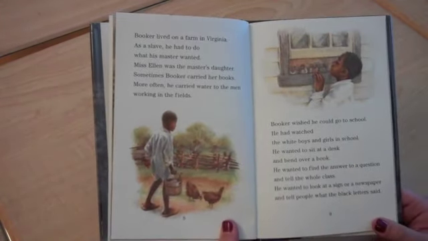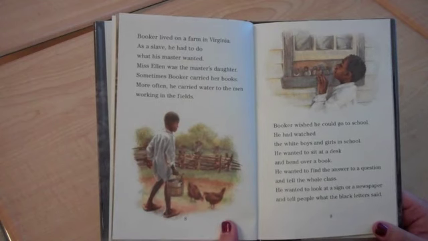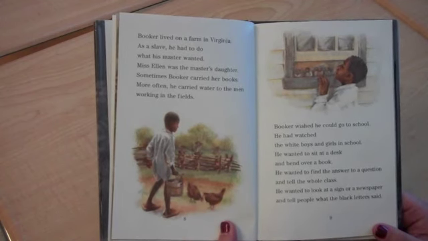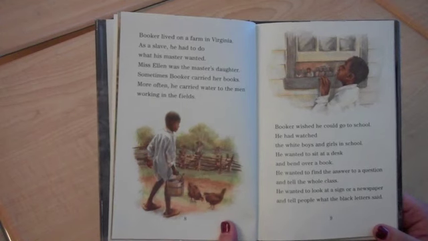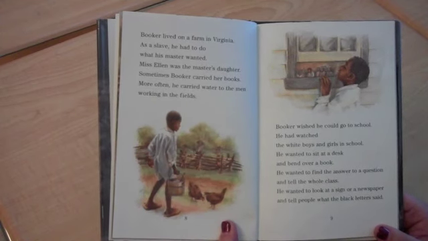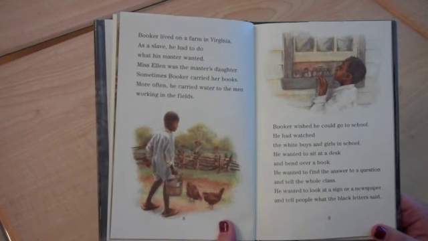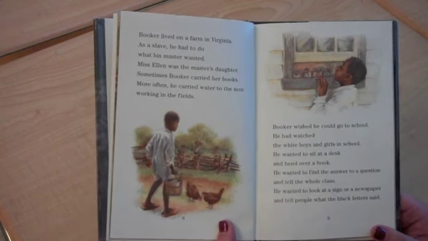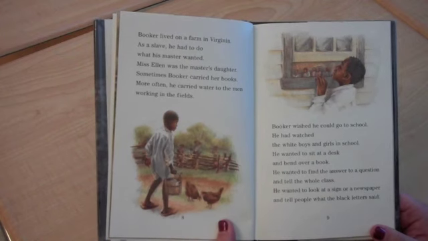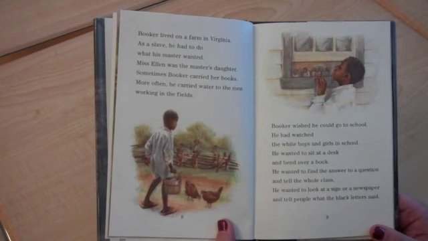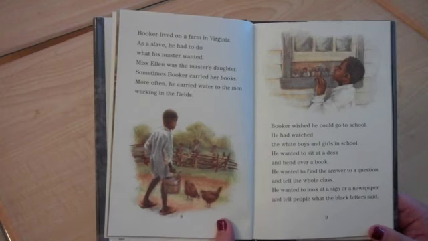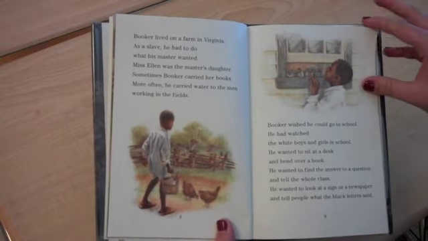Booker lived on a farm in Virginia. As a slave, he had to do what his masters wanted. Miss Ellen was the master's daughter. Sometimes Booker carried her books. More often, he carried water to the men working in the fields. Booker wished he could go to school. He had watched the white boys and girls in school. He wanted to sit at a desk and bend over a book. He wanted to find the answers to a question and tell the whole class. He wanted to look at a sign or a newspaper and tell people what the black letters said.